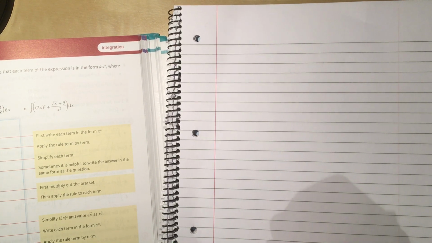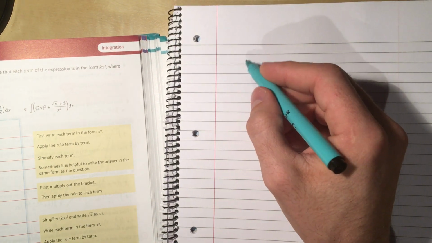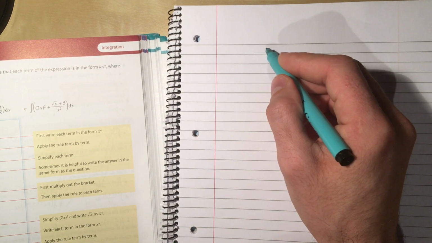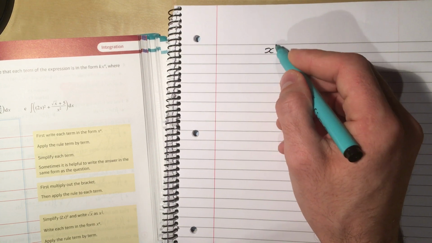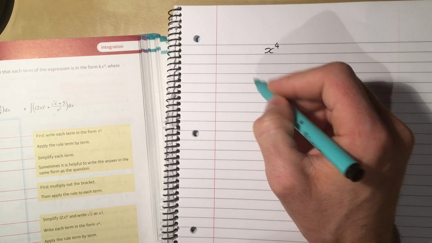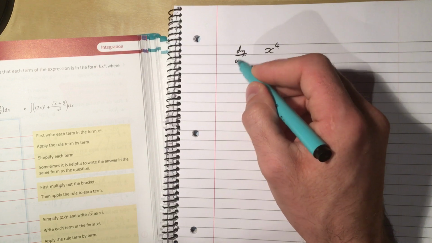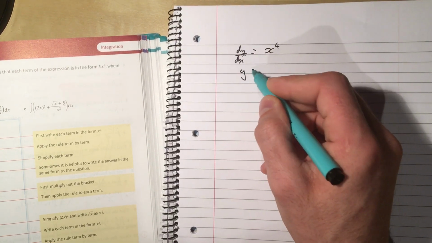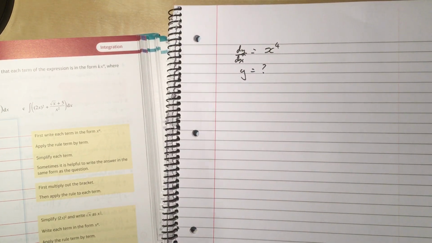In section 13.2, there's not very much beyond 13.1. If you can do 13.1, you can do 13.2. So 13.1 would say, okay, the derivative of a function is x to the power of 4. What was the function? So they say dy by dx equals this. What's y? And that's a bit of a clunky way of describing a process.